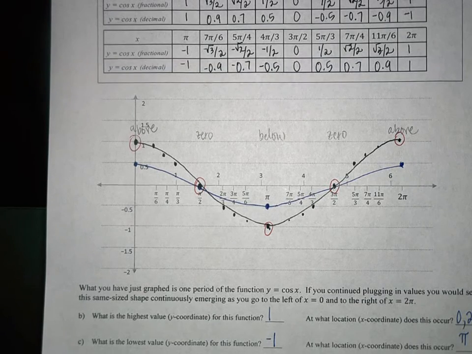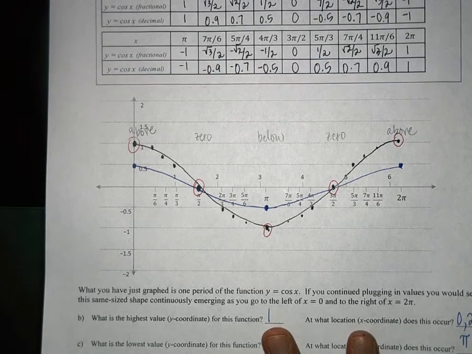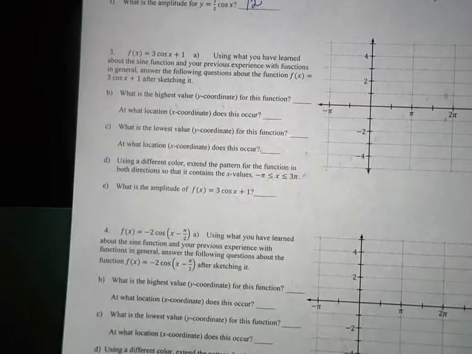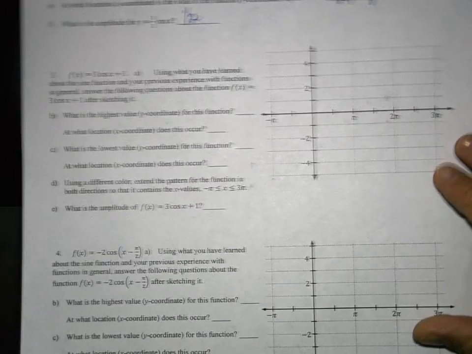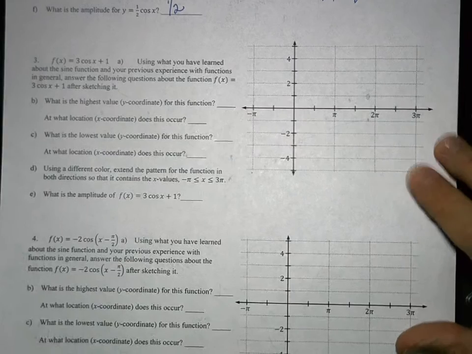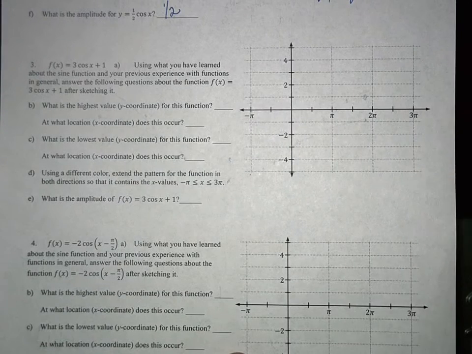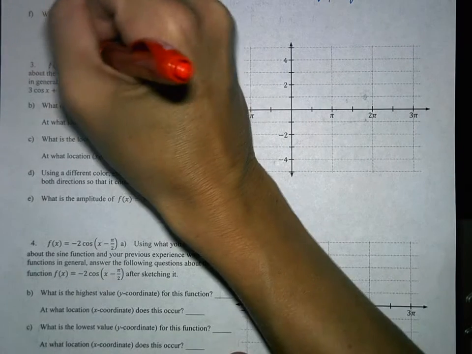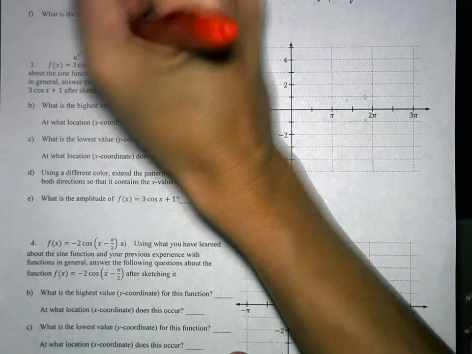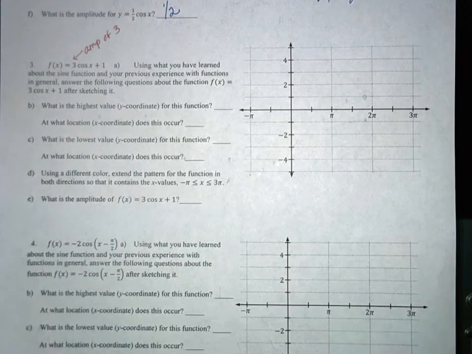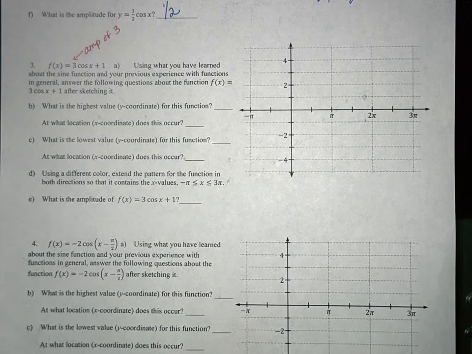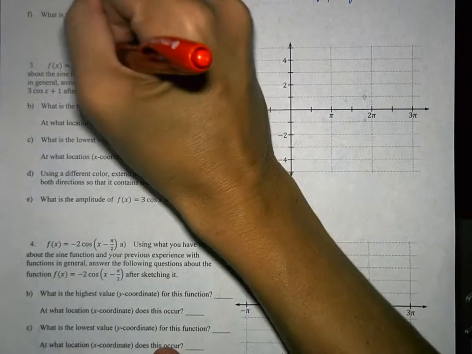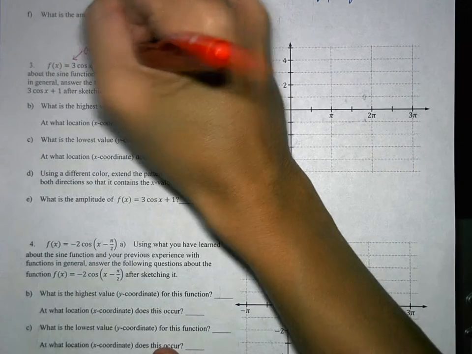Okay, so on number 3, what does the 3 represent in front? Good, amplitude. So that means that normally when we'd have 1, we would move it up 3 or down 3 from our 0 mark. Okay, and then this +1 here at the end, what does that mean?